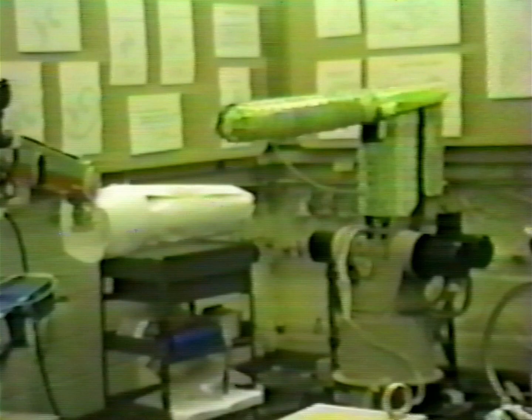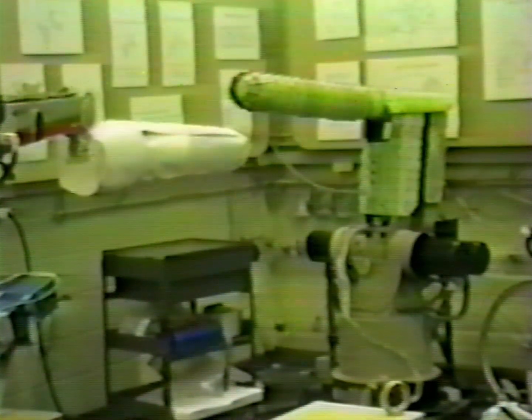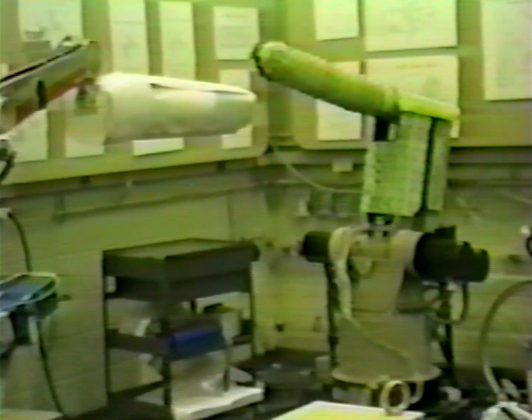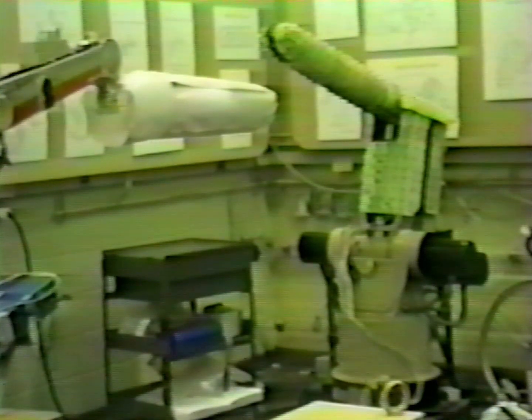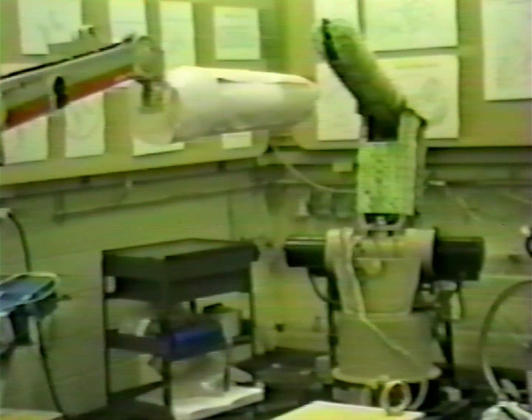This is the start of the second motion, identical to the first. Notice the reaction of the sensor-controlled robot on the right is different compared to the first case.